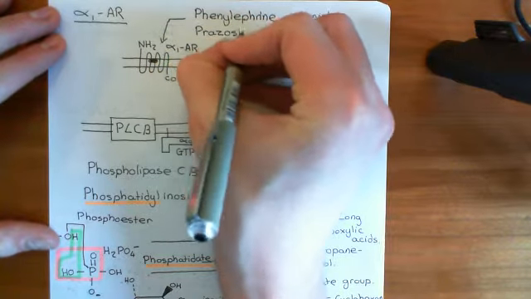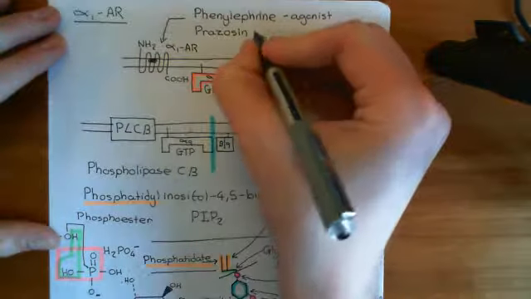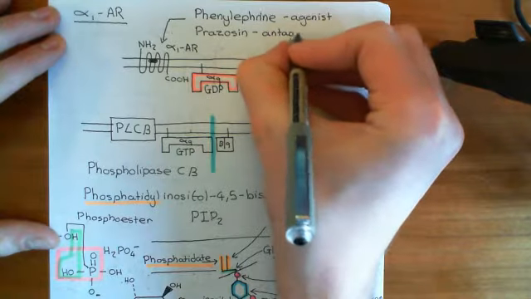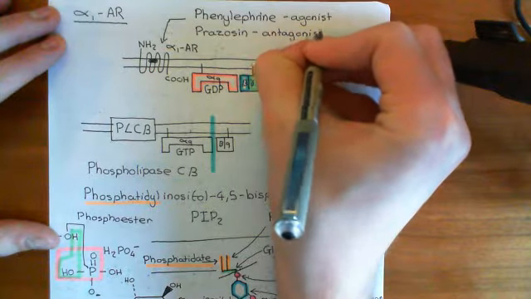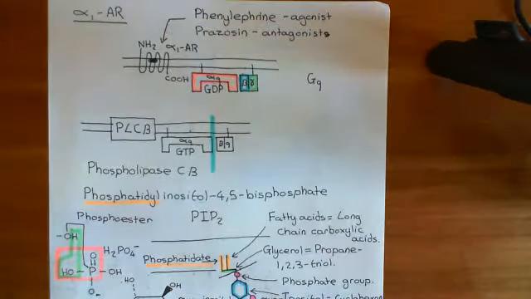Now prazosin and other related drugs, which are antagonists for alpha-1 receptors, are actually used as treatment for hypertension, so too high blood pressure. So it's an antagonist. The reason that this makes sense is because basically all of your blood vessels are surrounded by smooth muscle cells, and these smooth muscle cells, we know, have alpha-1 receptors on, and alpha-1 receptors will cause the contraction of those smooth muscle cells.